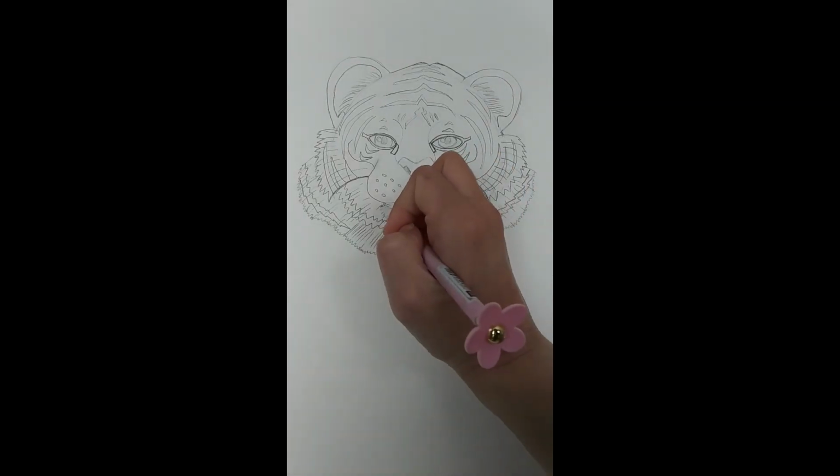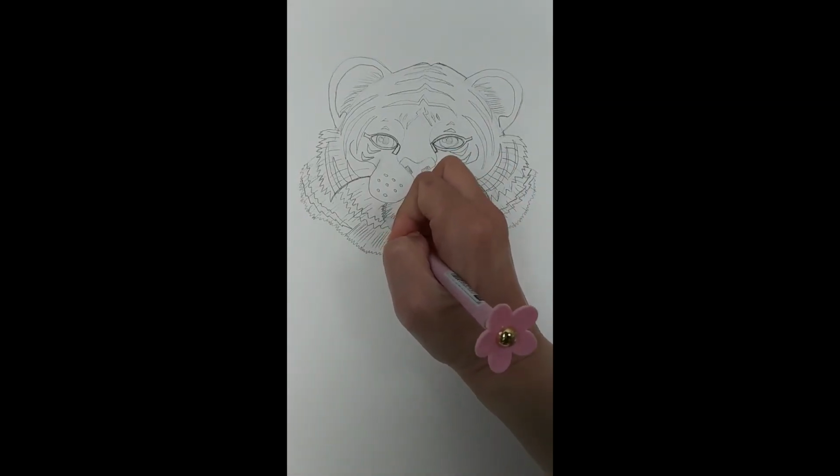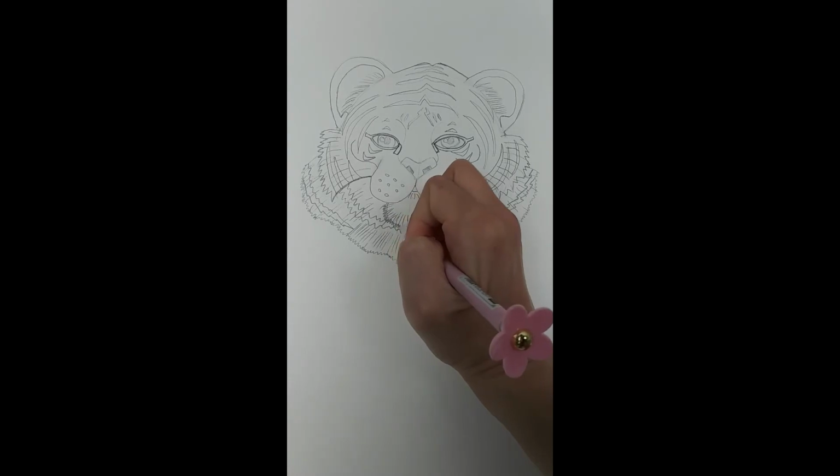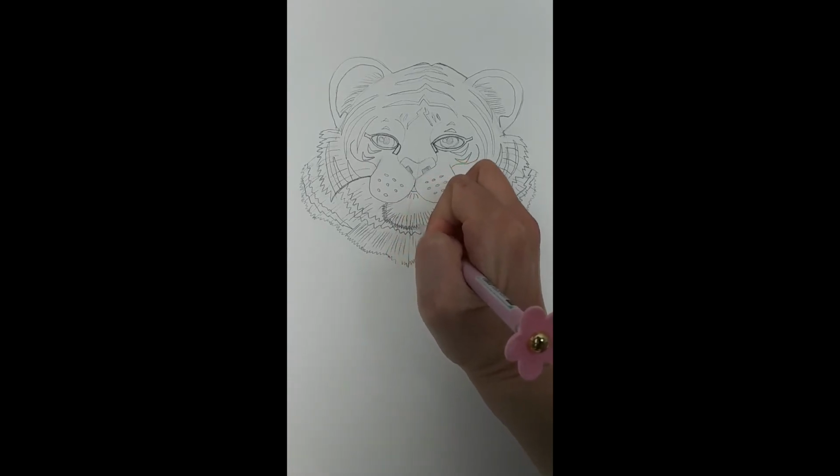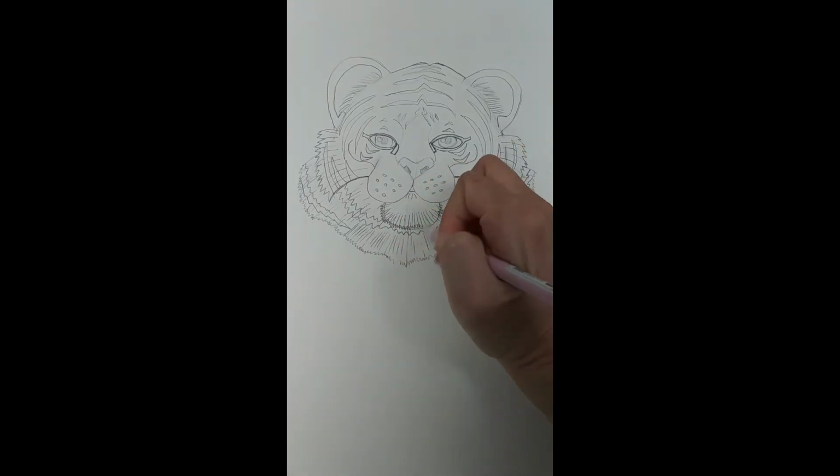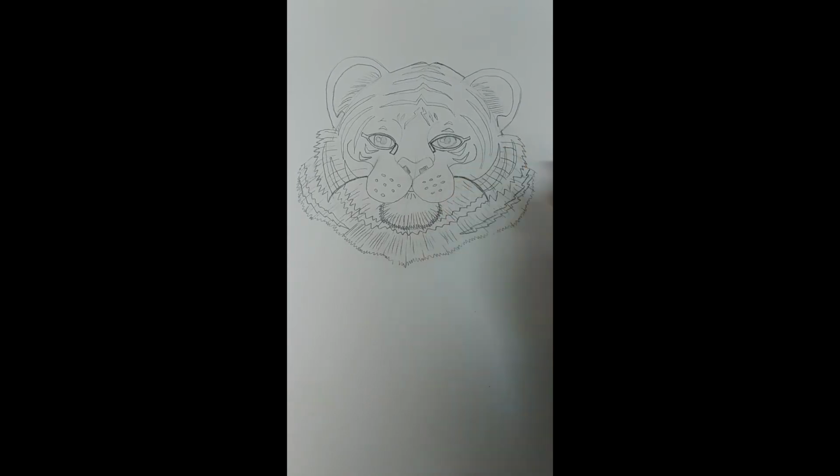Since I did say I lost his chin, I'm going to go back and just gently add some zigzags to it. Darken it up a little bit. There we go. Perfect. He's looking beautiful. This is great. Okay.